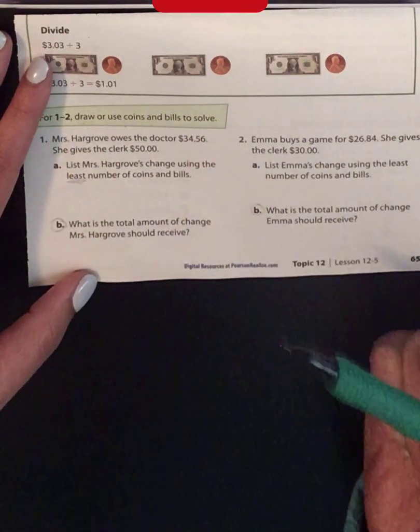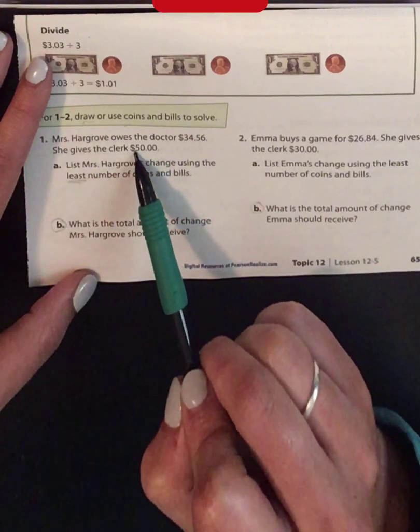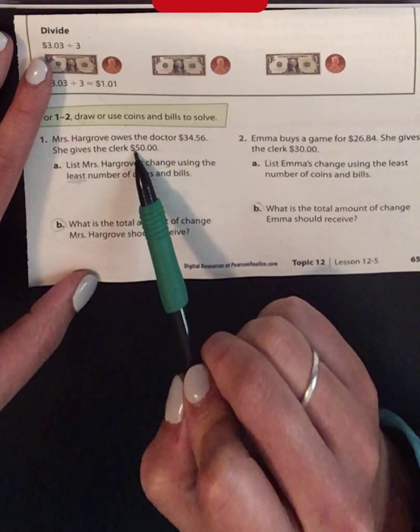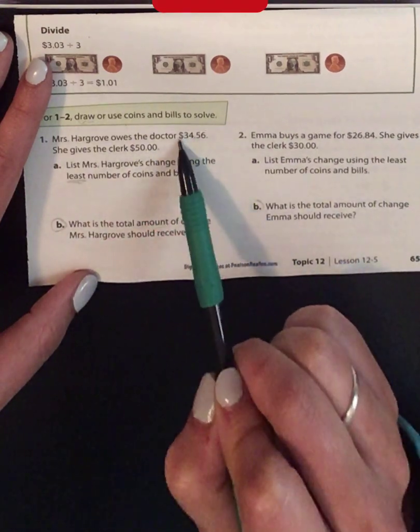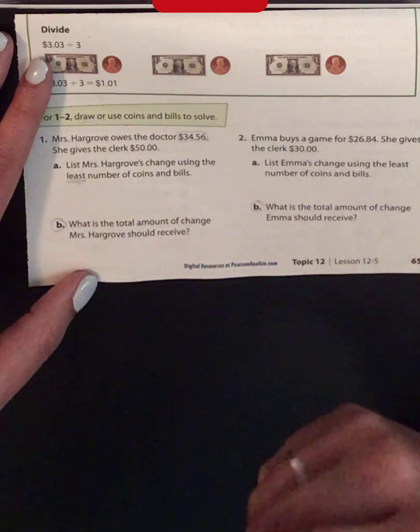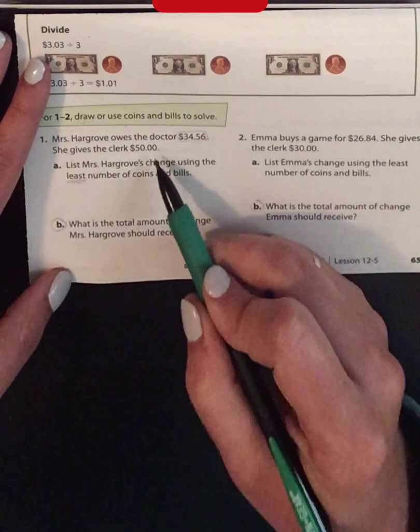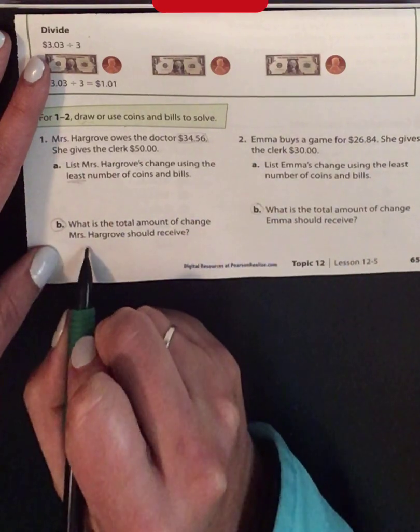All right, so if we're trying to find change, that means she goes to the doctor, she takes $50 in her billfold, and she only owes this much. So she's hoping to get some money back. So what are we going to have to do to find out how much money she gets back? We're going to need to subtract.